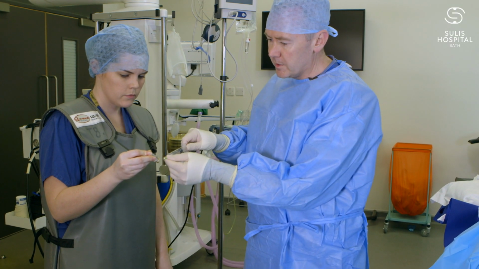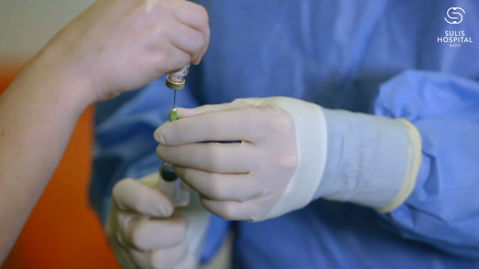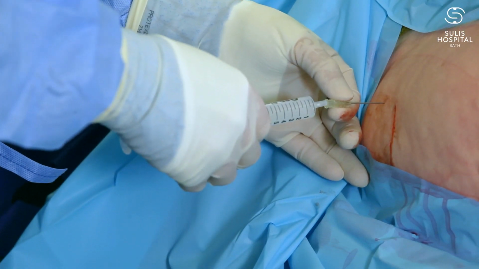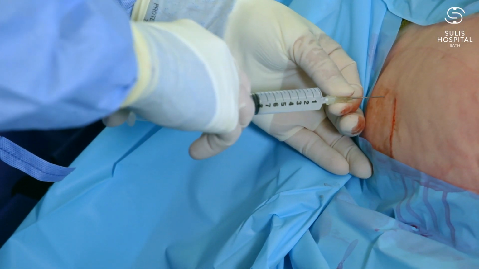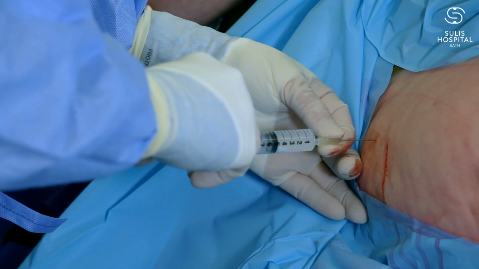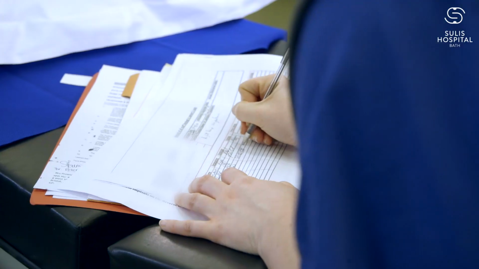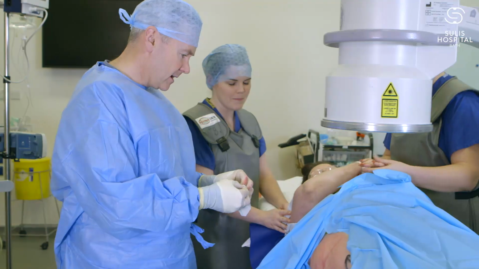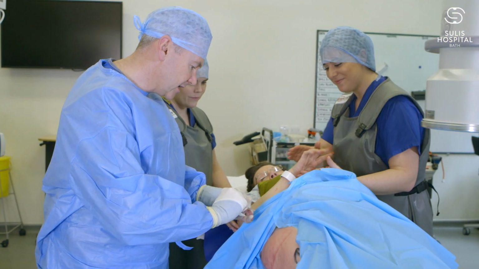So the two drugs we're using are a long-acting local anaesthetic and 40 milligrams of Kenalog, which is a steroid. Steroid reduces inflammation within the hip joint and therefore offers more long-term pain relief by reducing that inflammation. Once we've injected the therapeutic substance into the hip, then we simply remove the needle and place on a little dressing. Good, well done. Well done, you did really well. I'm popping a little sticky dressing on there.